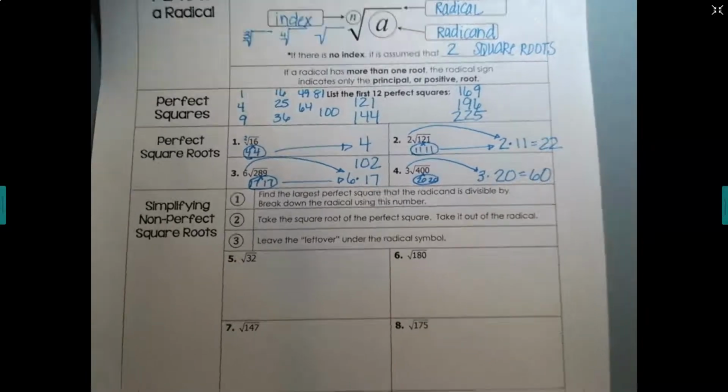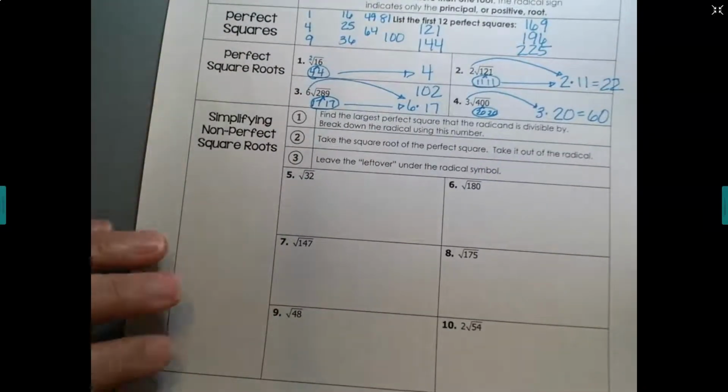Right, well, what if they're not perfect squares? Because, of course, most of the questions we'll ask you are not perfect squares. How do we deal with this? So let's just try some of these. One, you could see if there is a perfect square that could make up your radicand, then you can take your square root and whatever's left over goes back under the radical symbol.